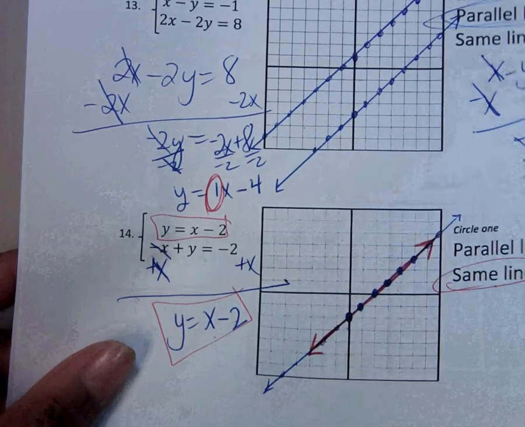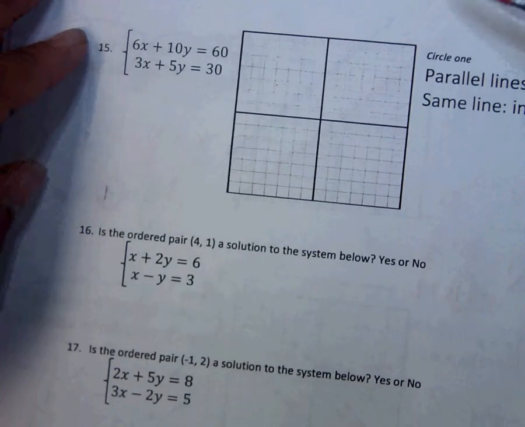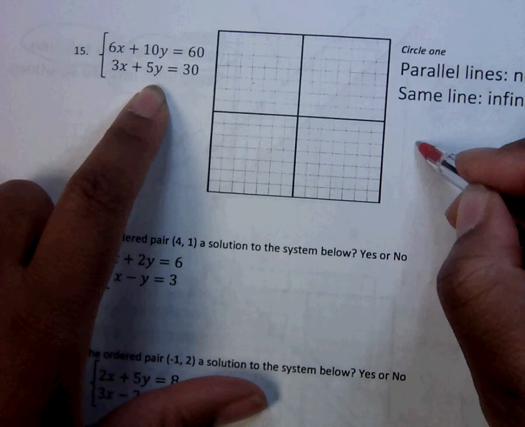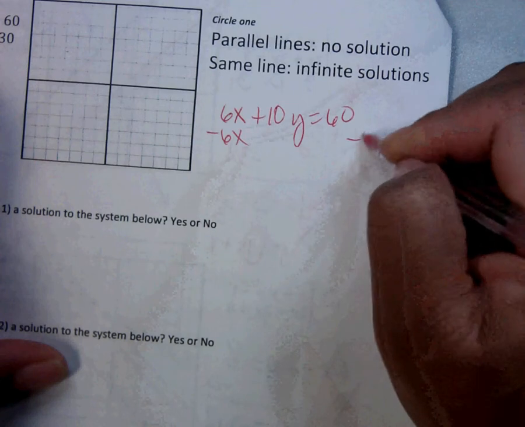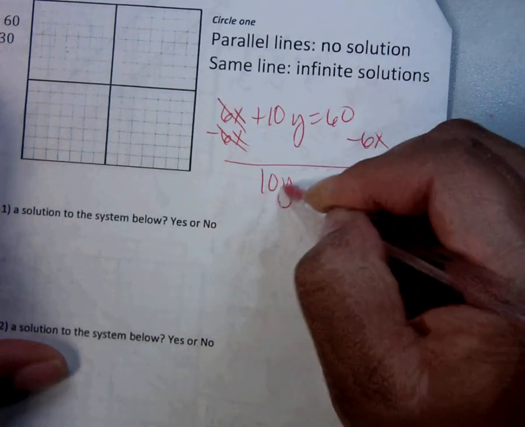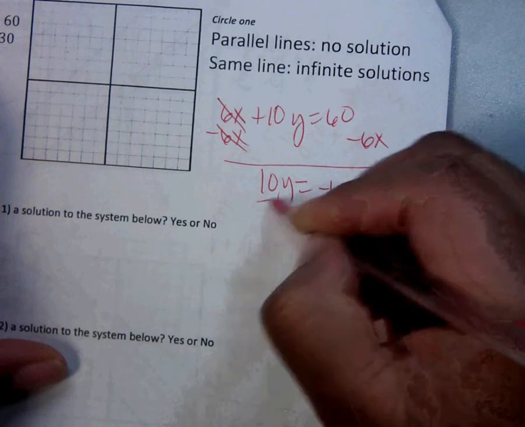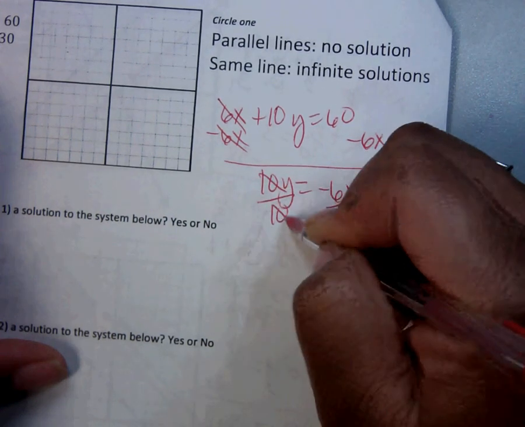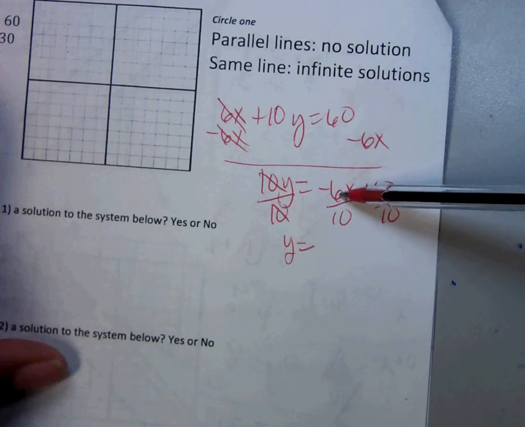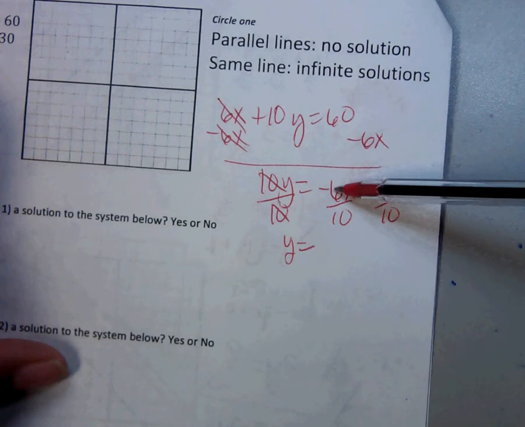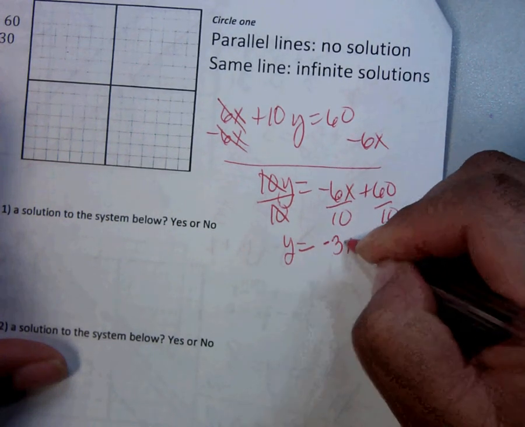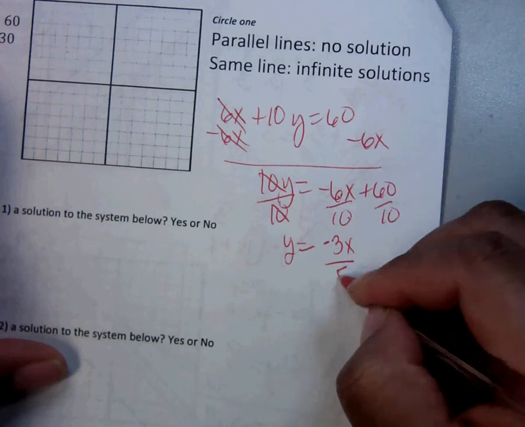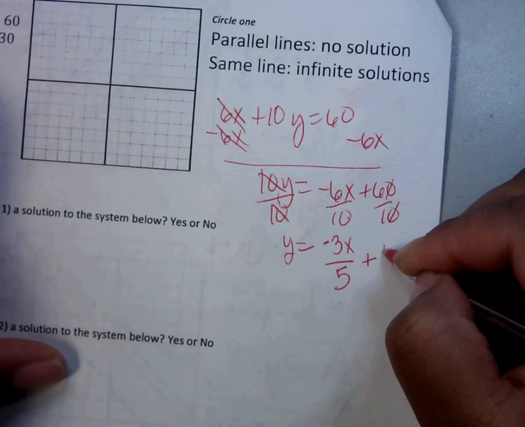Let's do number 15, which is the last of the graphing. And we do have to solve these. So 6x plus 10y equals 60. Let's subtract 6x. 10y equals negative 6x plus 60. Divide by 10. Negative 6 divided by 2 gives us 3. And this divided by 2 gives us 5. And then this reduces to 6.